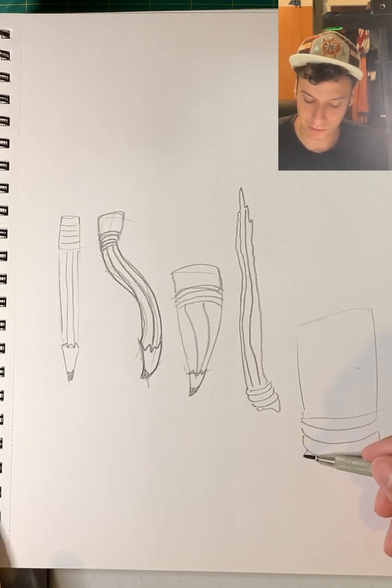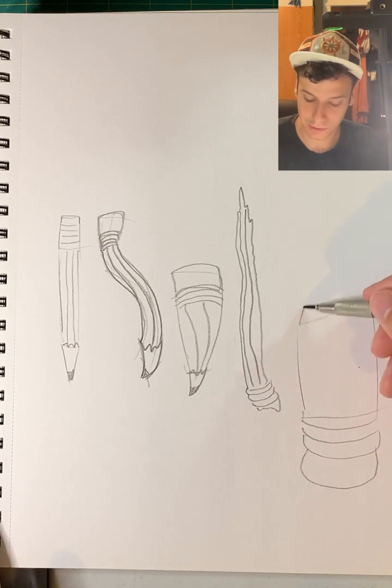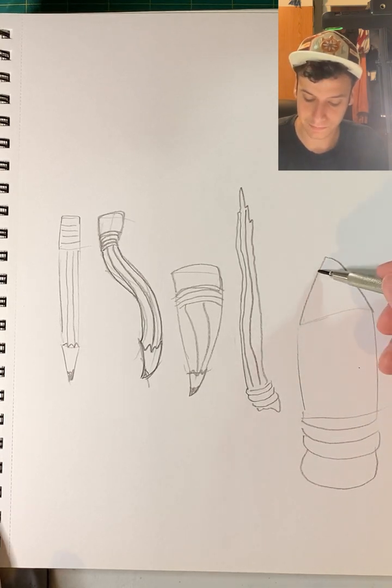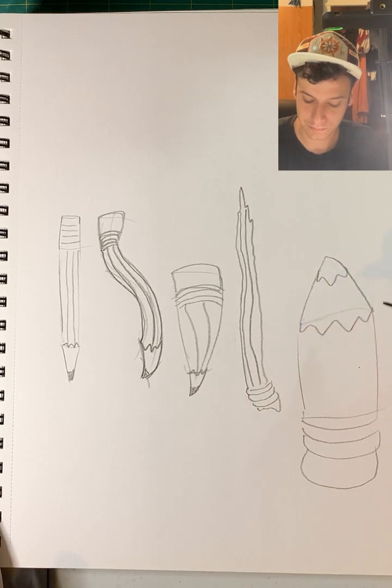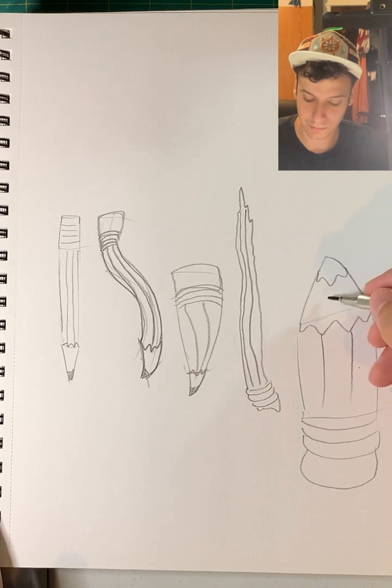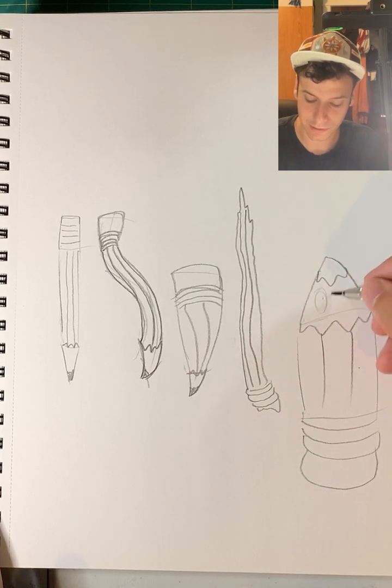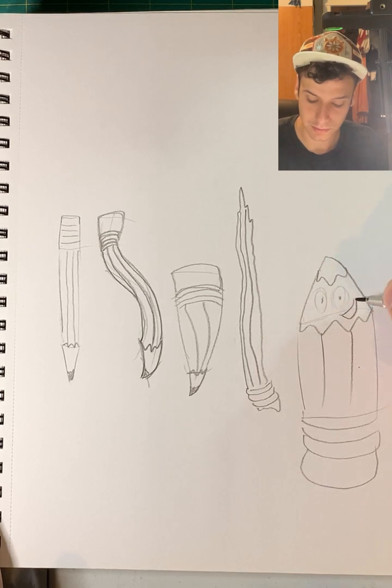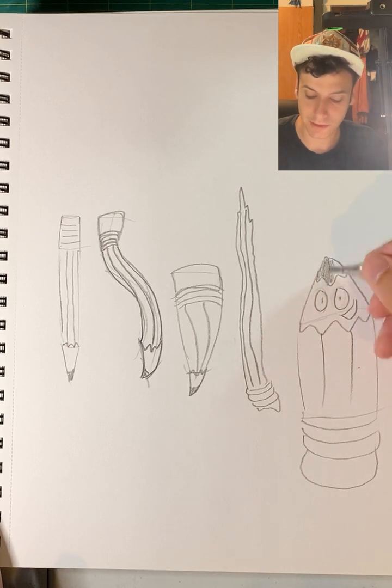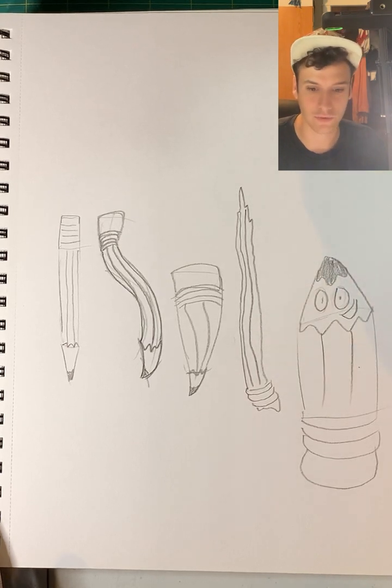Might do a really short, wide one. Change which way it's going. And this one would be a pretty easy one to turn into a character. So this exercise isn't so much about just drawing pencils in and of themselves. It's about trying to experiment, trying to take what you think of pencils and trying to break that. How do you change this up?